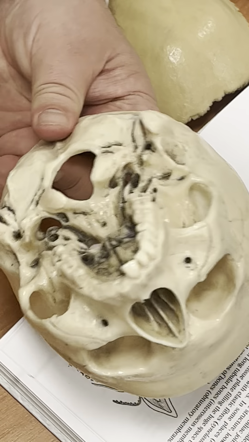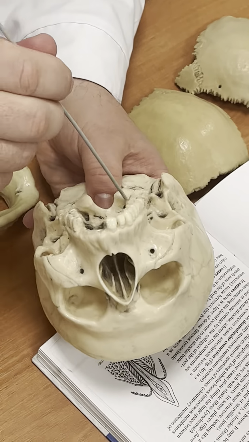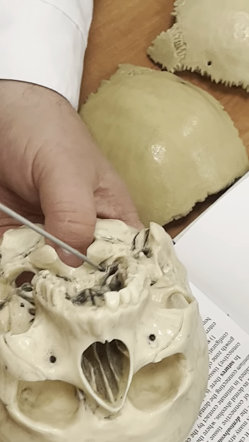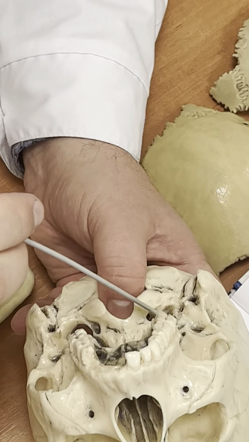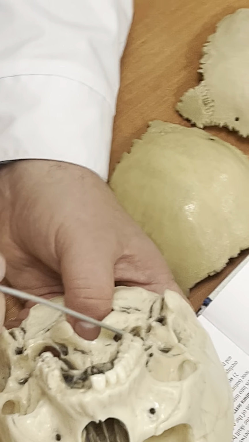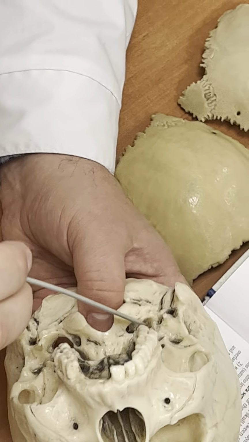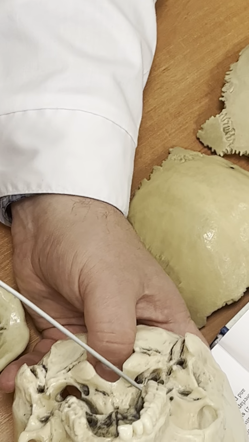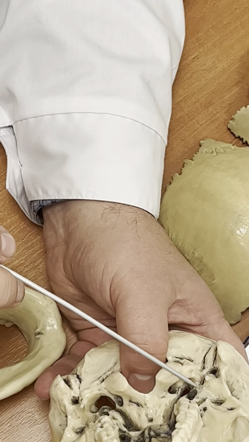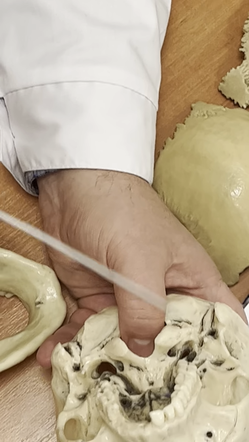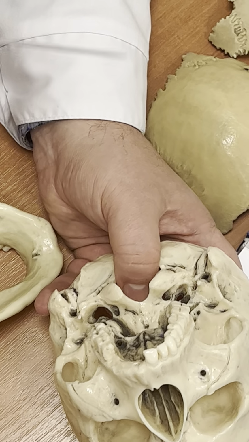And another permanent synchondrosis is in the region of jugular foramen, but this cartilage takes place in the region of jugular foramen, but does not close it. Only part of jugular foramen forms with the help of this cartilage. That is synchondrosis petrooccipitalis, because it is between pars petrosa of temporal bone and occipital bone. Synchondrosis petrooccipitalis. It is a permanent synchondrosis at the base of the skull.